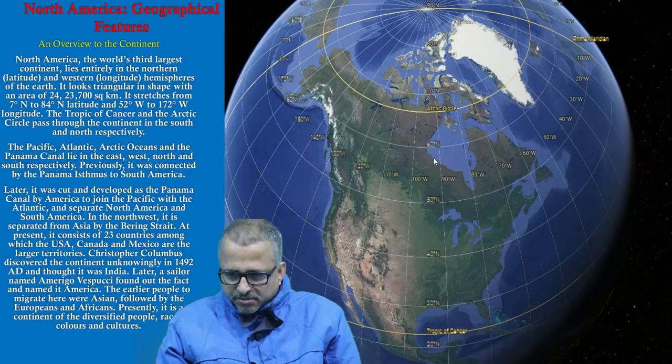And the Tropic of Cancer lies here, and it is 23 1/2 degrees towards the north. These are the two major latitudes which pass through this continent. If we talk about longitudinal variations, friend, you could see the 100 degree western longitude roughly divides this continent into two equal halves, east and west. This longitude passes through the middle of this continent.